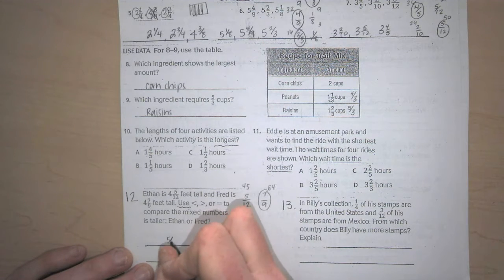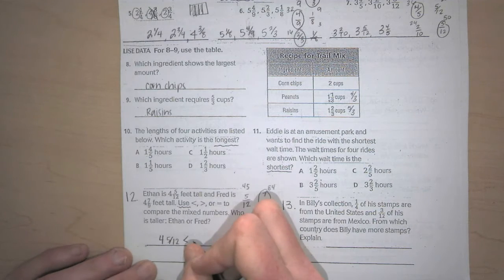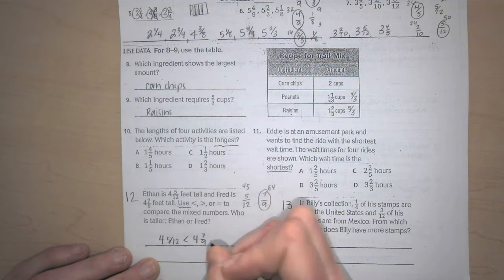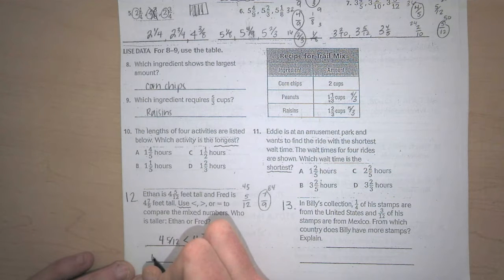So 4 and 5/12 is less than 4 and 7/9 because my whole number is the same. So Ethan is taller. No, Fred is taller.